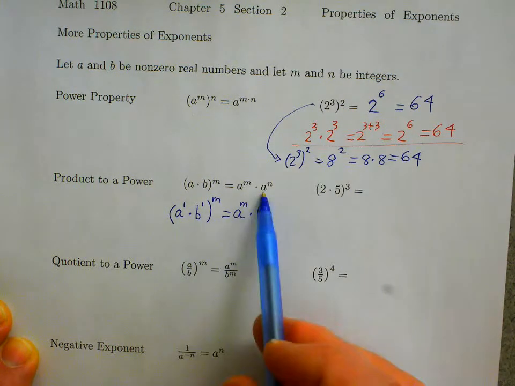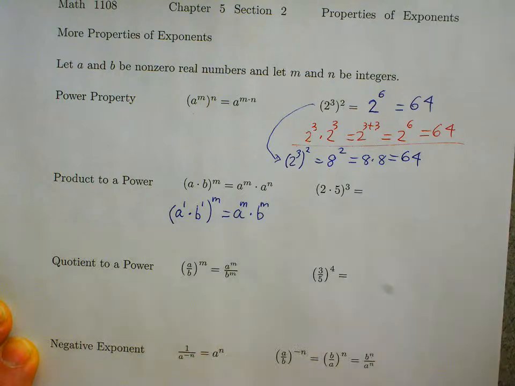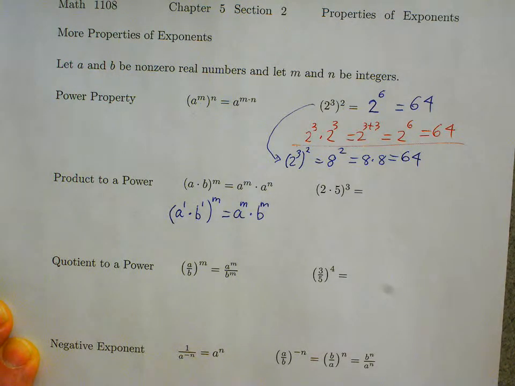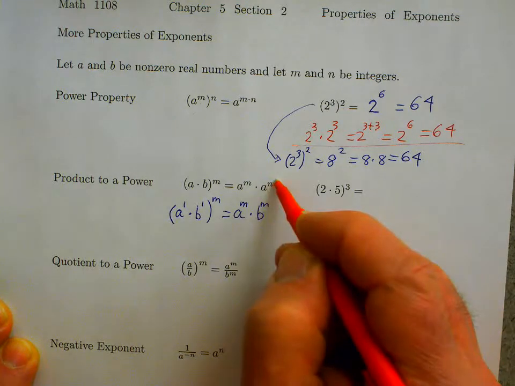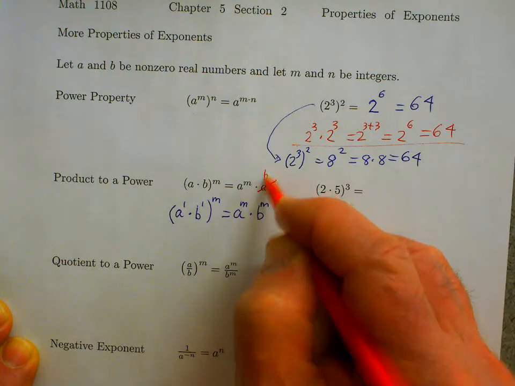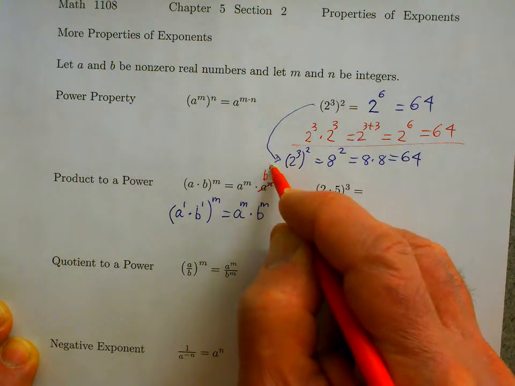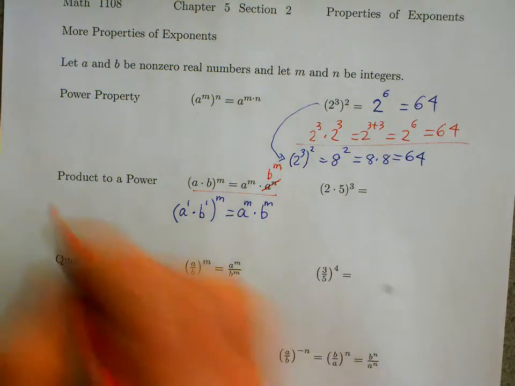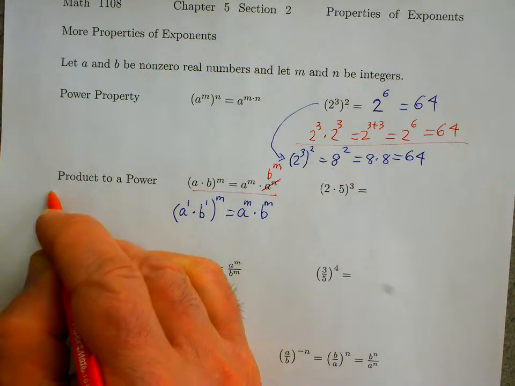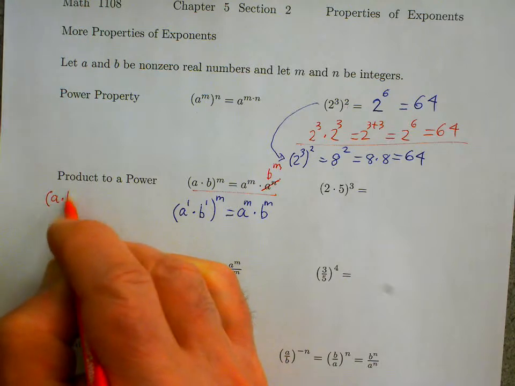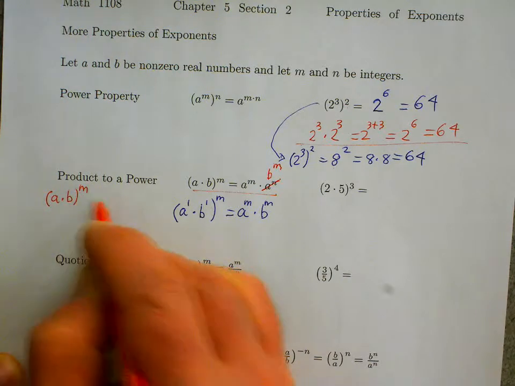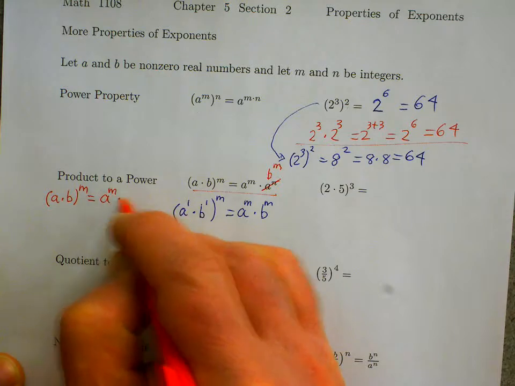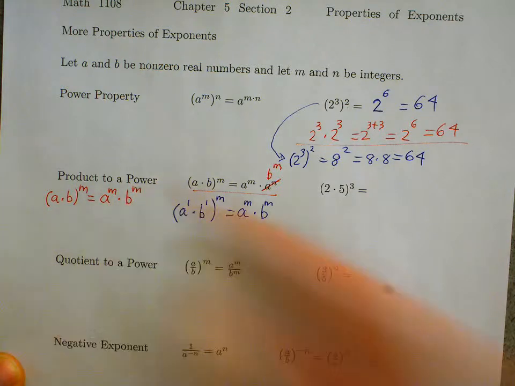My property up here is not correct. This should be b to the m. So I'll restate this over here. We have a times b to the m. That should be a to the m times b to the m.